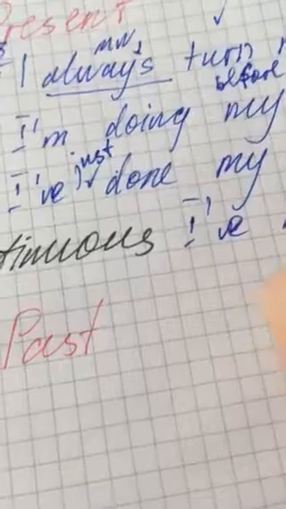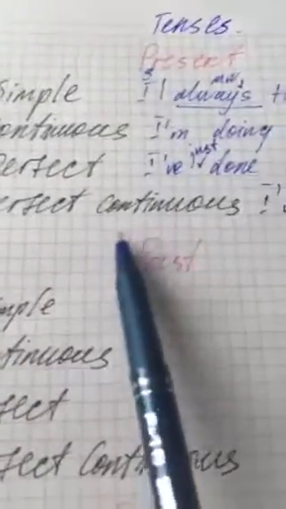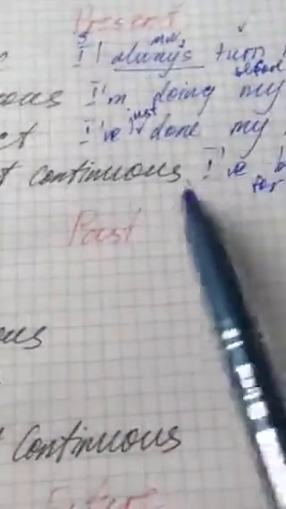And present perfect continuous. I've been doing my homework for 3 hours. And that's a lie. So I've been doing something. We have the perfect part and continuous part, so we kind of explain that we have spent 3 hours doing homework and now we've done it.